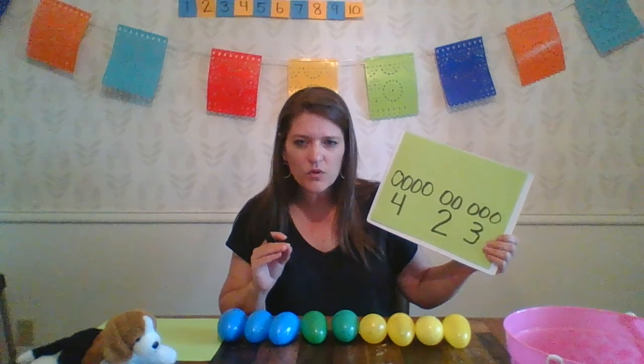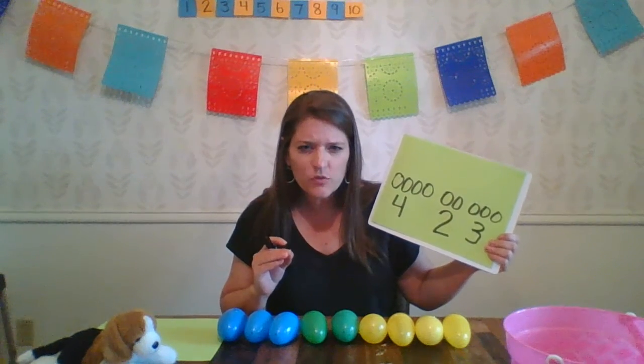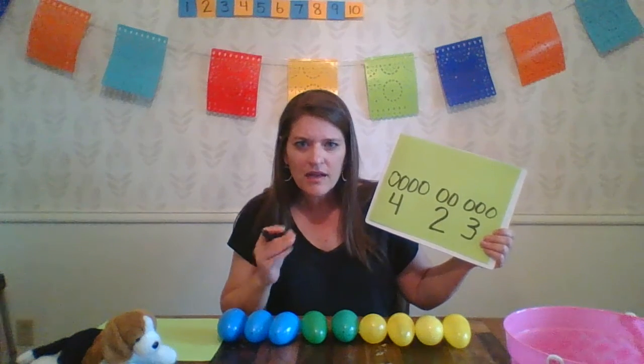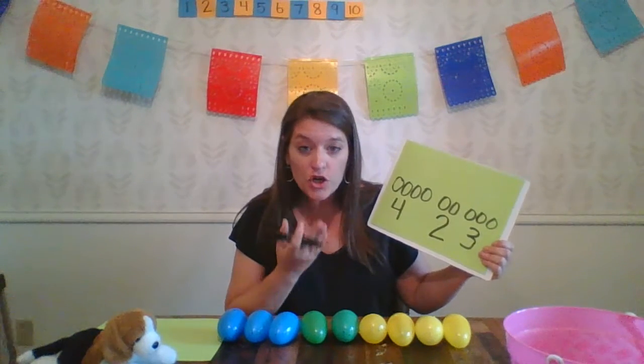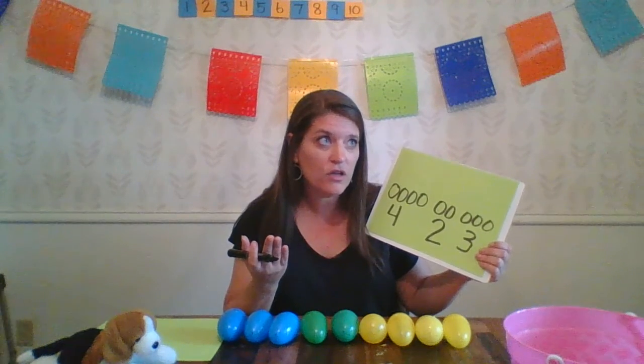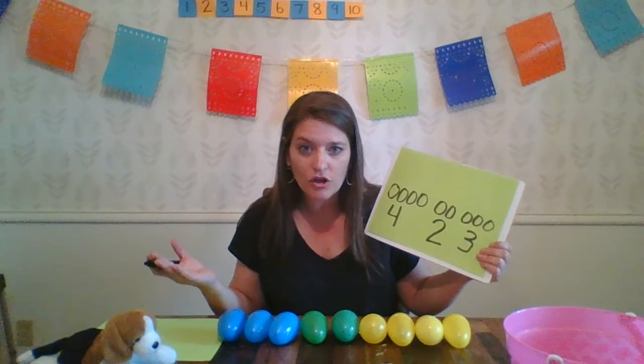But does that show which ones were yellow, which ones were green, and which ones were blue? I need to figure out a way to show that they were yellow. Well, I could color them those colors, but I don't have any crayons with me. I think I'm just going to write the first letter from each color.